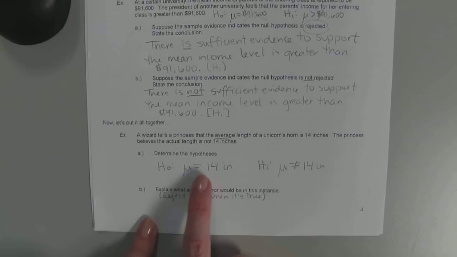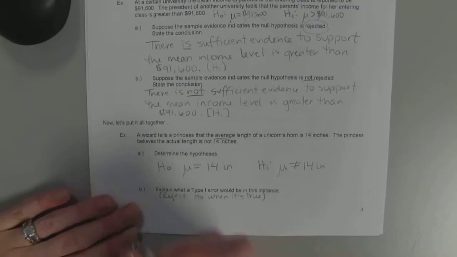So you go back to our problem, and our problem says the mean is 14 inches. So that means that's true. The mean is 14 inches, but what did we do? We rejected it. So to put it in words, you would just say, we would reject the null hypothesis that the average length was 14 inches when in fact it really was 14 inches.